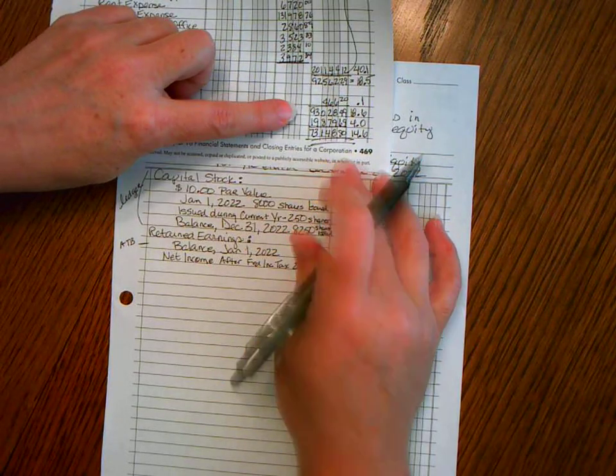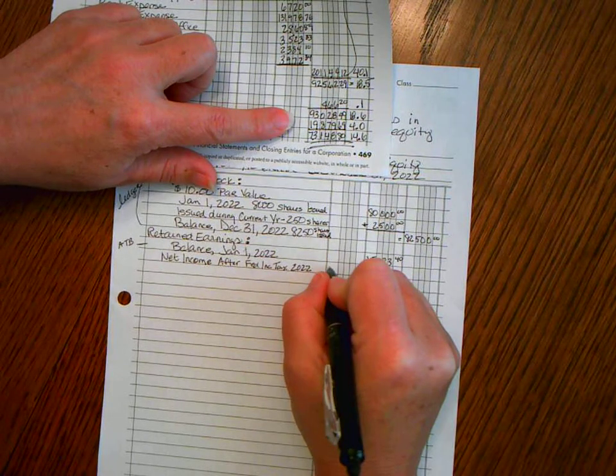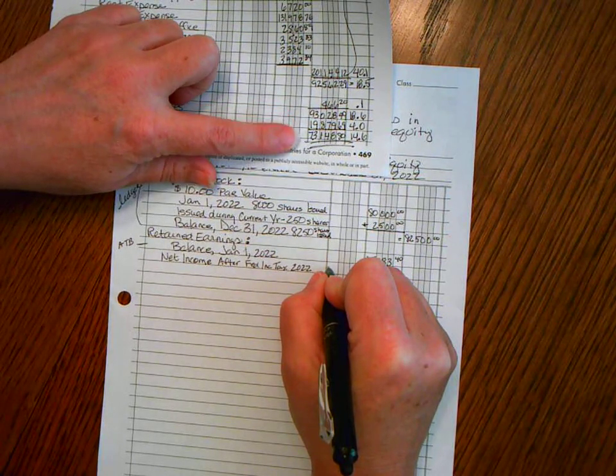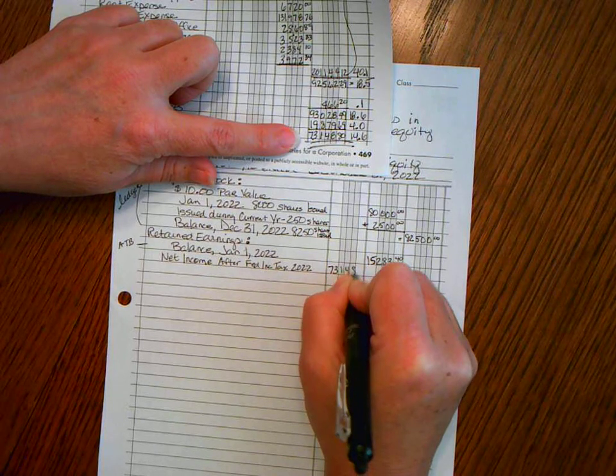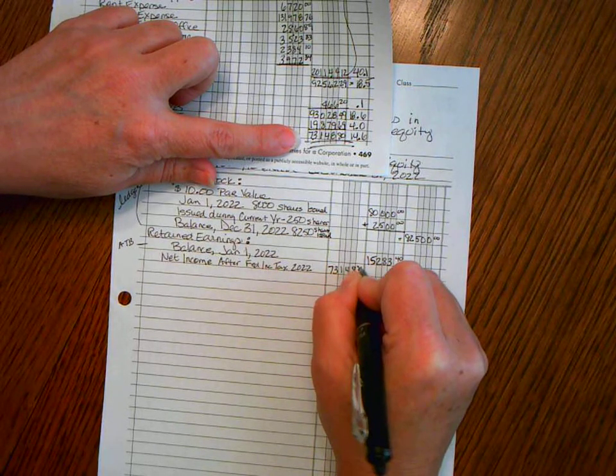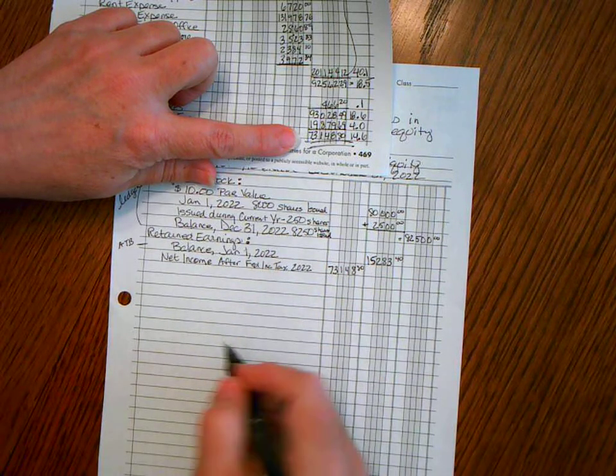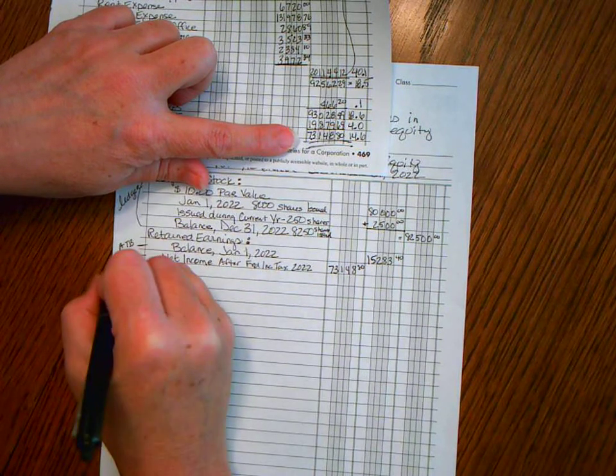And then we're going to decrease it by the dividends. So we're going to move that back another level. So 73,148.80. Okay, so that came from the income statement.